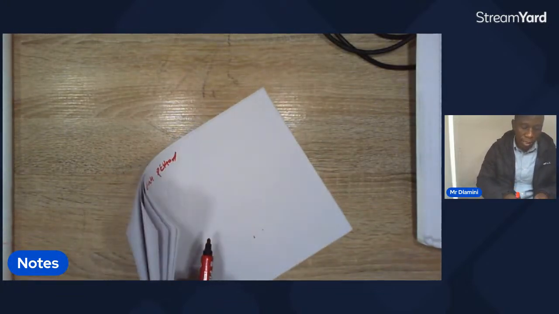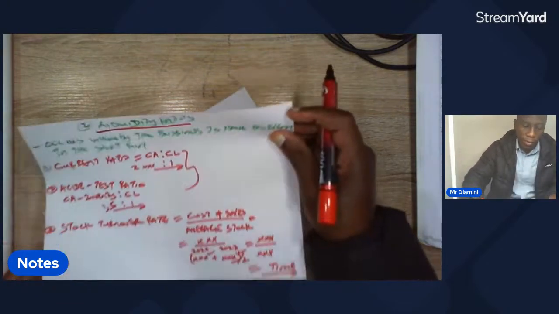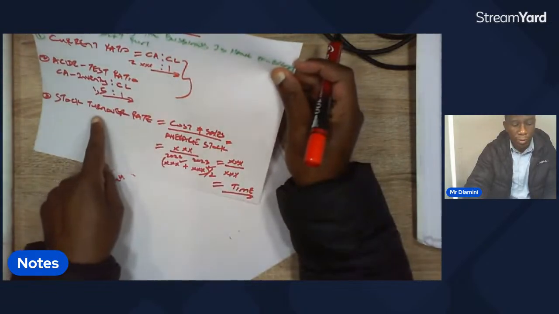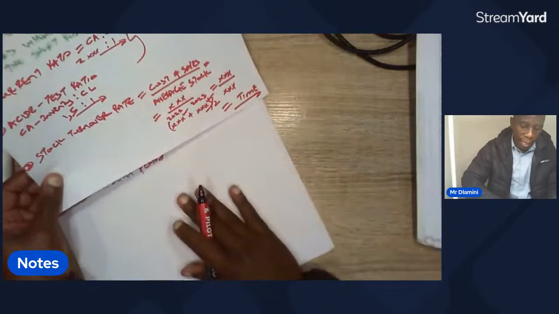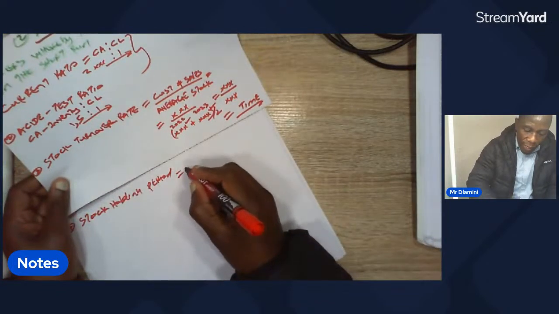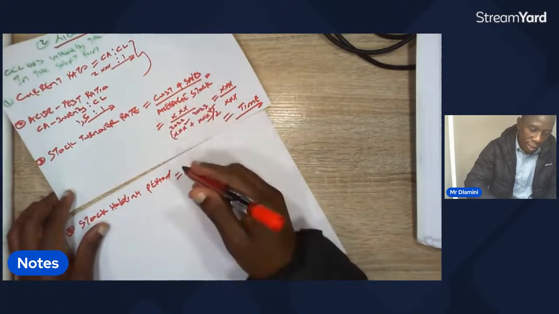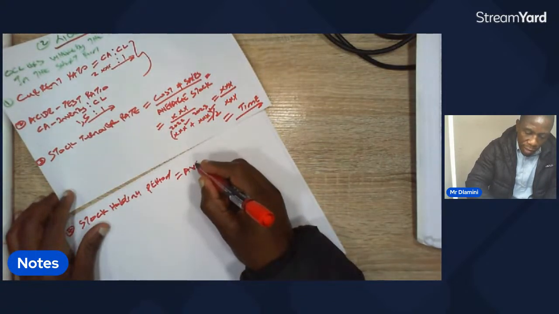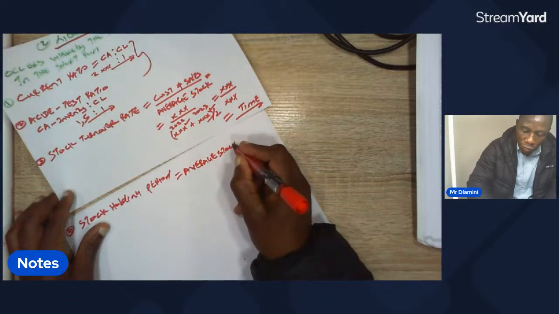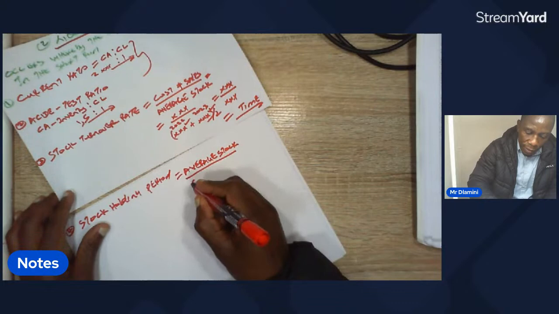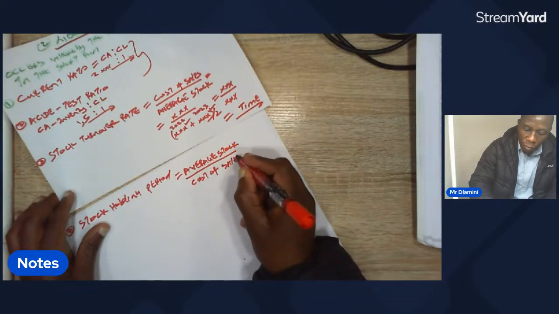Okay, now we compare, because these ratios are friends. The first one, stock turnover rate, is cost of sales divided by average stock. Here it's the opposite. The average stock becomes the numerator: average stock divided by cost of sales.